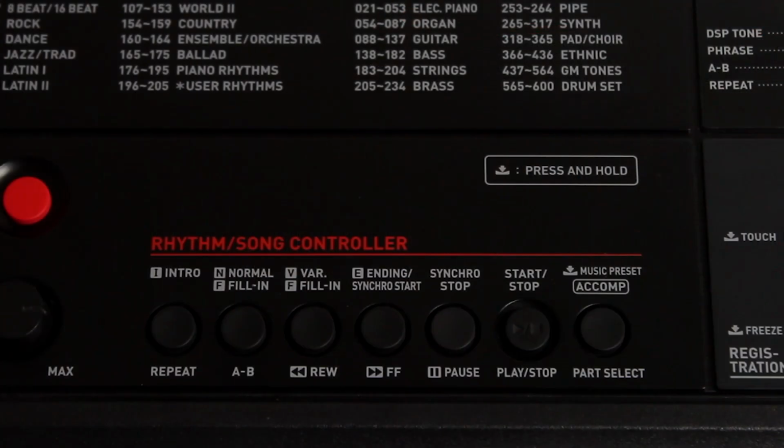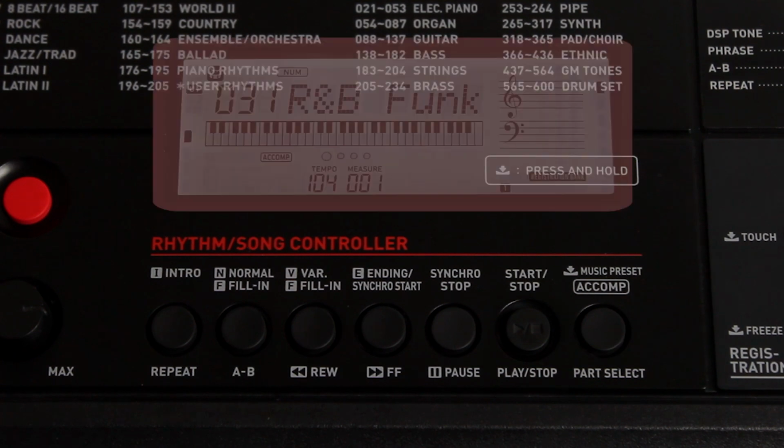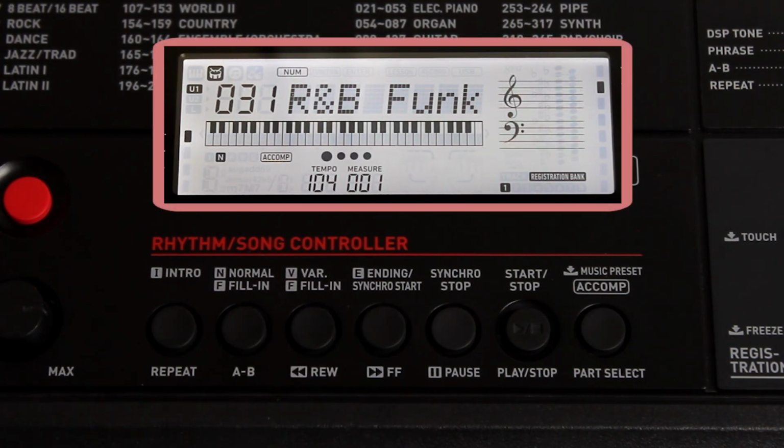Quick note about Synchro Start before we move on. It will always default to triggering the normal pattern of the rhythm, which is why the N icon flashes when you first turn it on. If you want to start with the intro or the variation pattern instead, all you have to do is press the appropriate button after enabling Synchro Start.